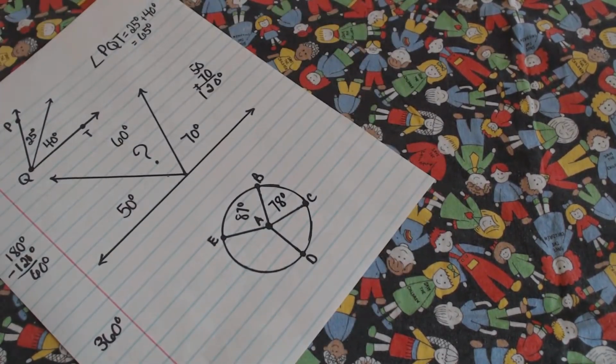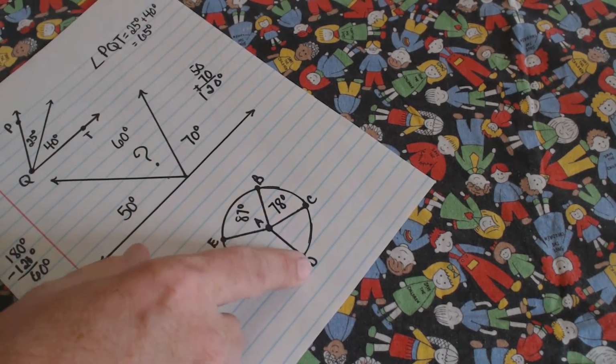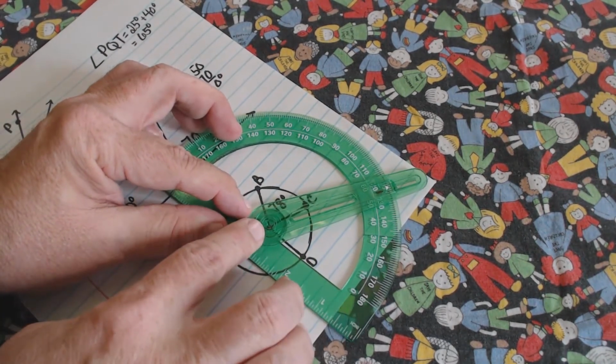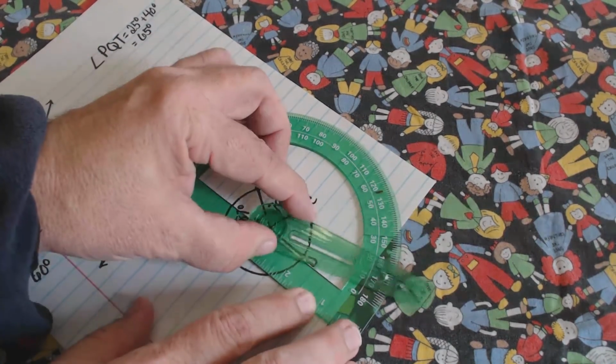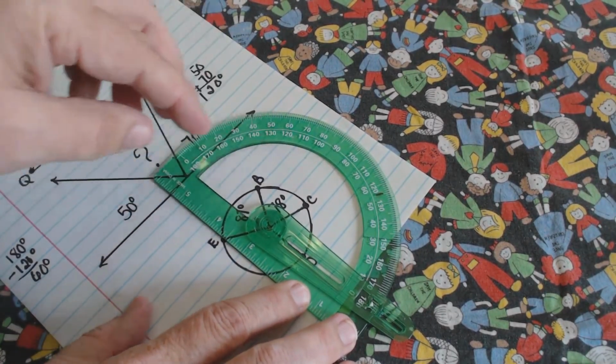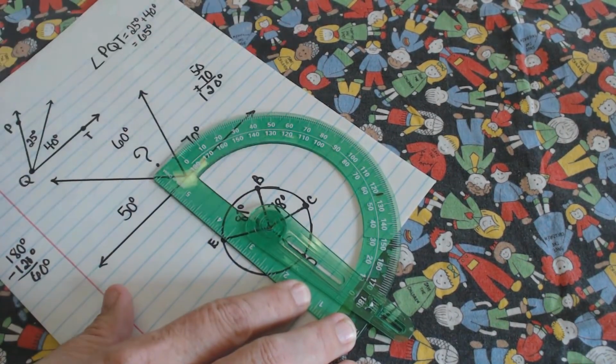Again, move my paper so I'm always measuring the same kind of thing. Again, I'm going to have an acute angle. The hole goes on the point A. I'm going to rotate this so the 0 is there. We're now measuring CAD.